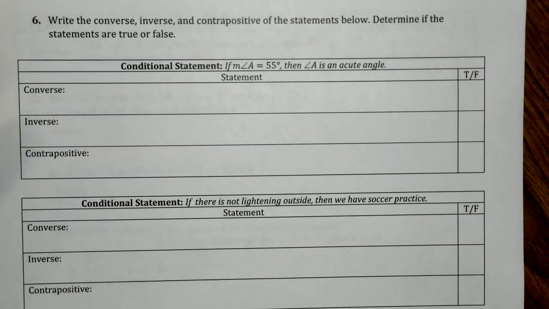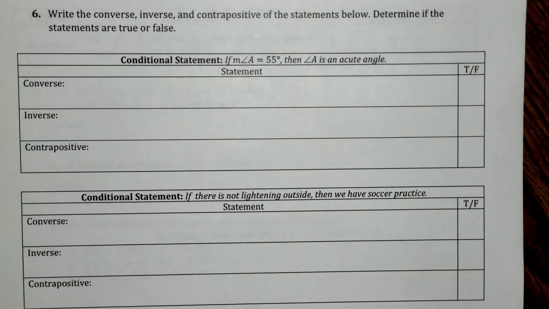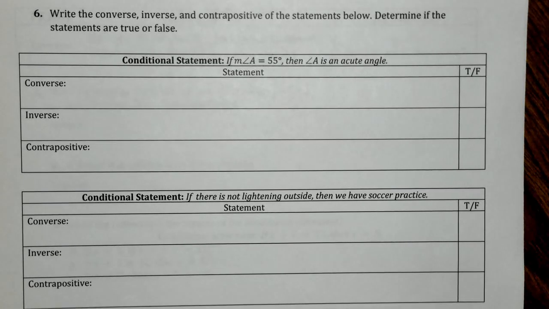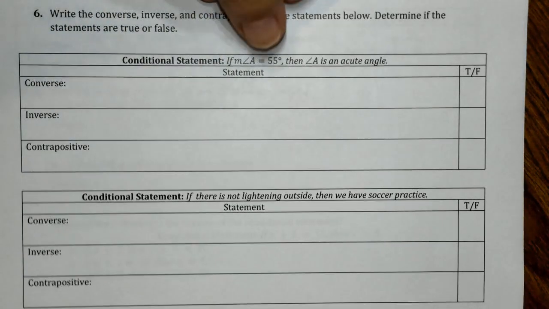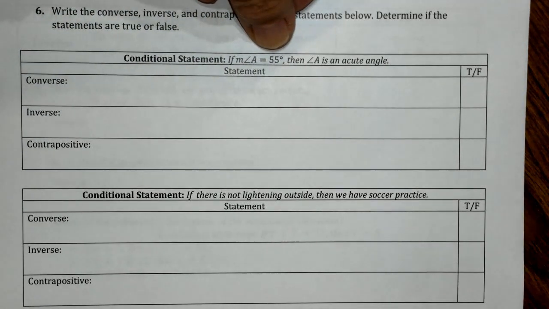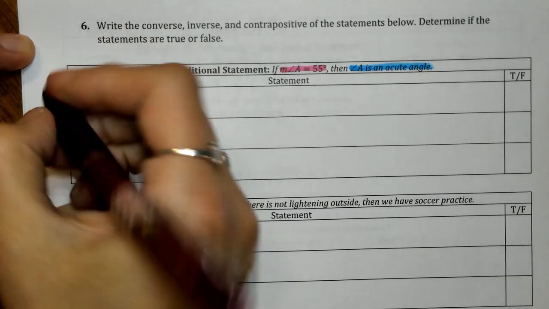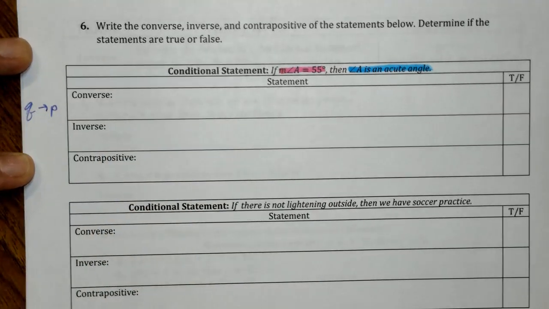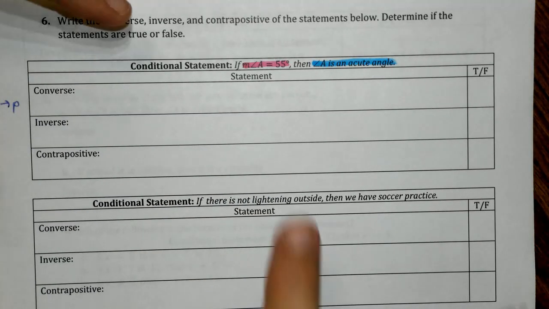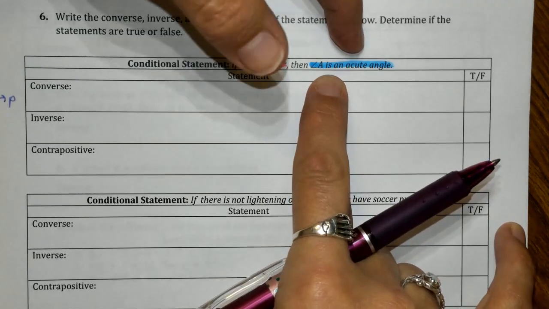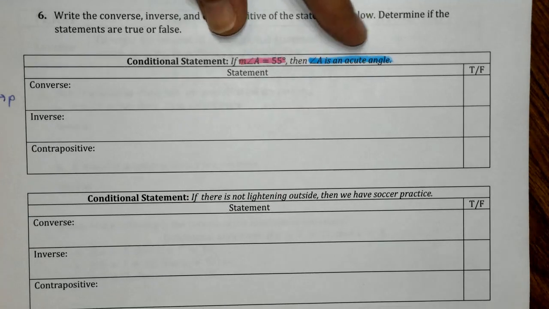Now we're going to take the next couple statements and we're going to write out all of them: converse, inverse, and contrapositive, and then we're going to identify if it's a true or a false statement. The first one here: if the measure of angle A is 55 degrees, then angle A is an acute angle. Hypothesis, conclusion. Your converse is just if Q then P, we're going to switch them around. So we're going to say if angle A is an acute angle, then the measure of angle A is 55. Switch those two around.